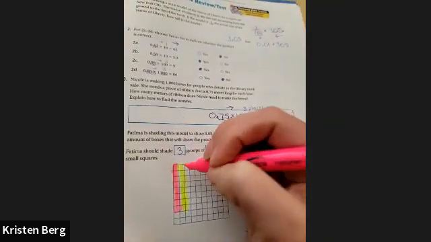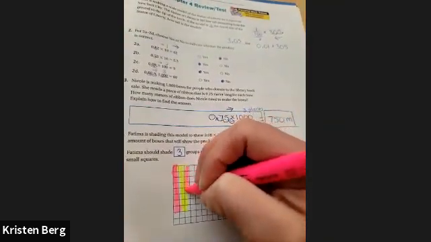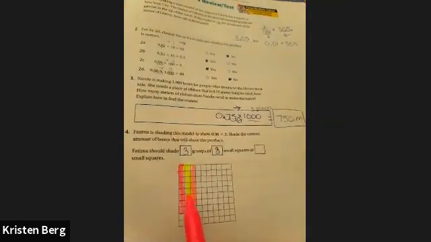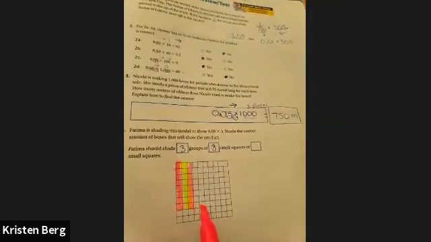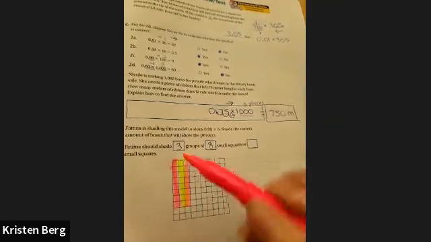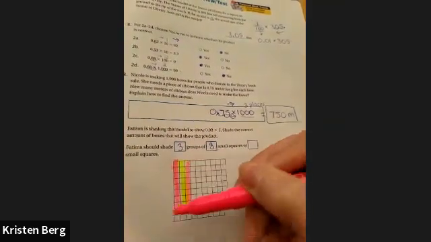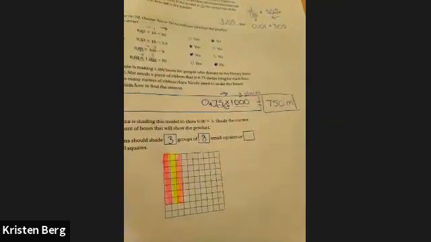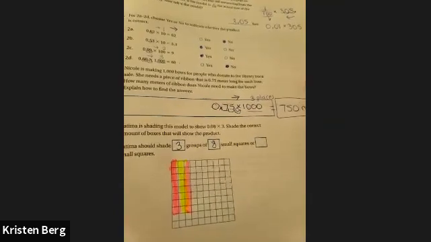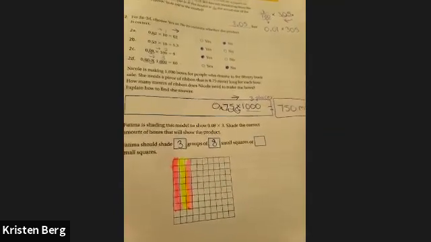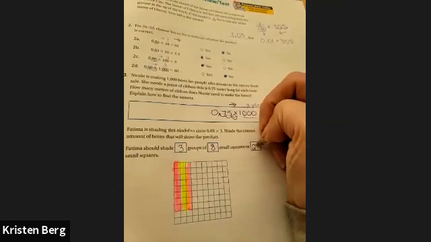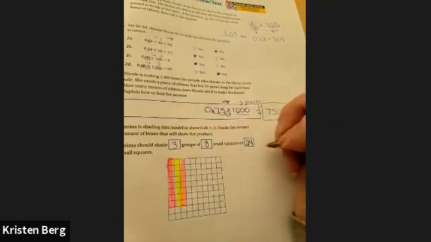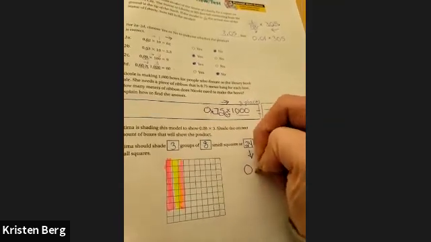You didn't have to do it in order. So if you did that, 1, 2, and 3, that would be 3 times 8 is 24. So if you sat here and count these all out, that would have been 24 squares, which is also saying 24 out of 100. So that would be 24 hundredths. Okay.